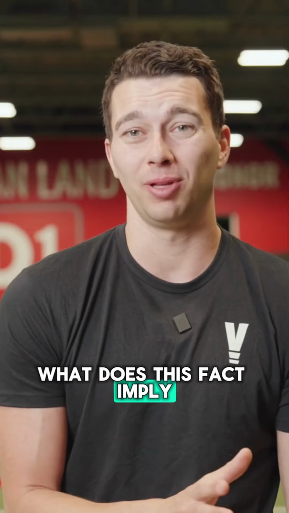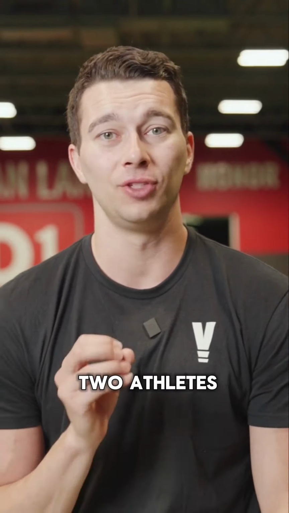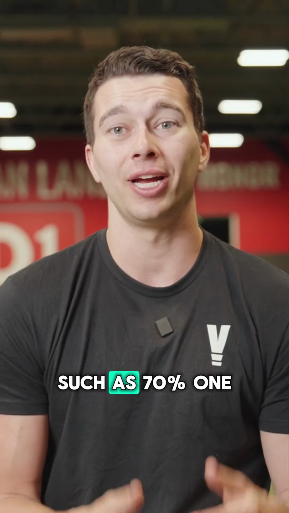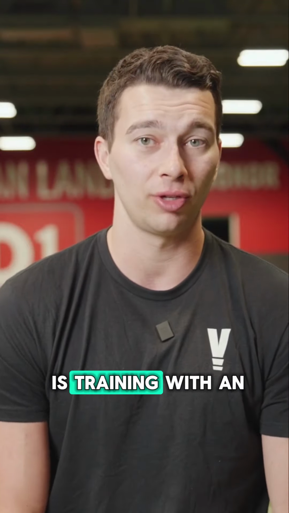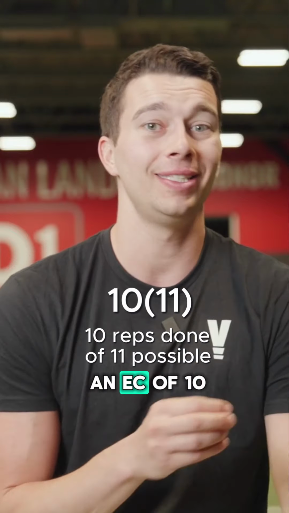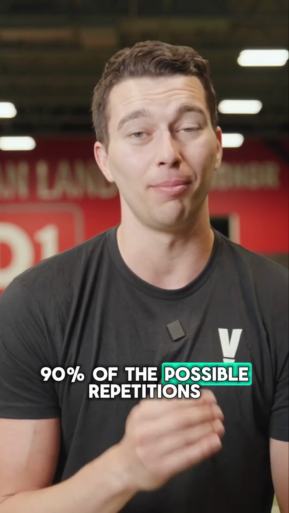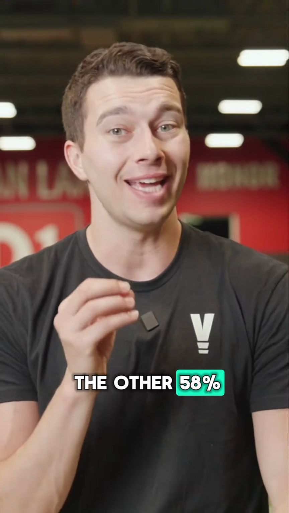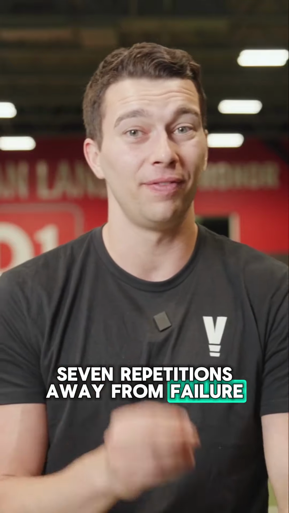What does this fact imply? Imagining that we know the real percent 1 rep max of 2 athletes, if we prescribe a fixed number of repetitions, such as 70% 1 rep max for 10 reps, maybe one of them is training with an EC of 10 of 11 and the other with an EC of 10 of 17. One will be performing 90% of the possible repetitions, almost a failure, and the other 58%, just over half, and 7 repetitions away from failure.